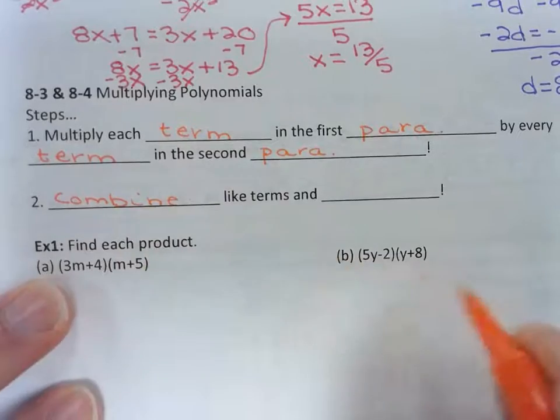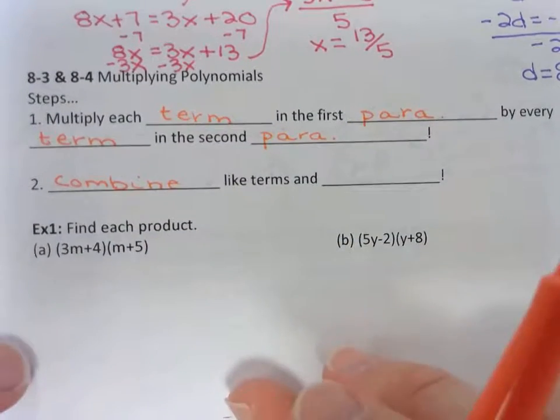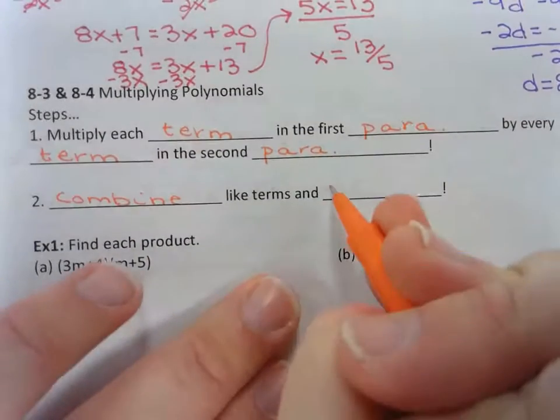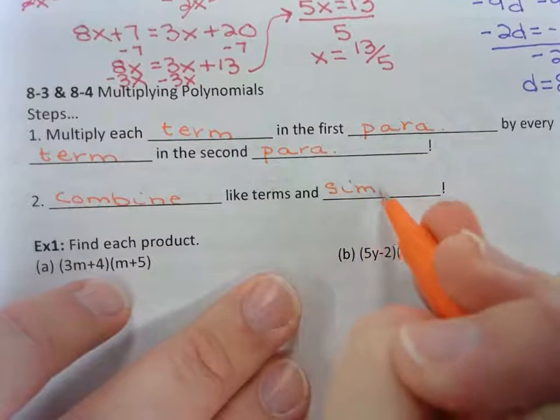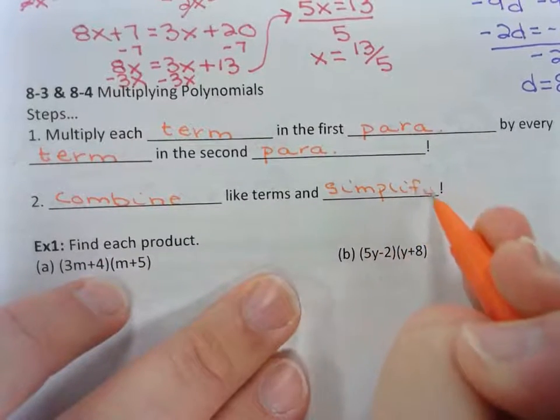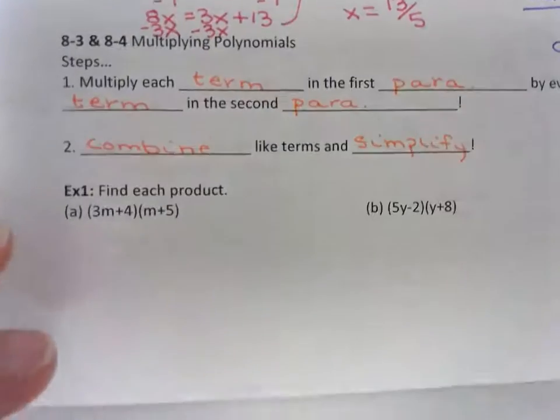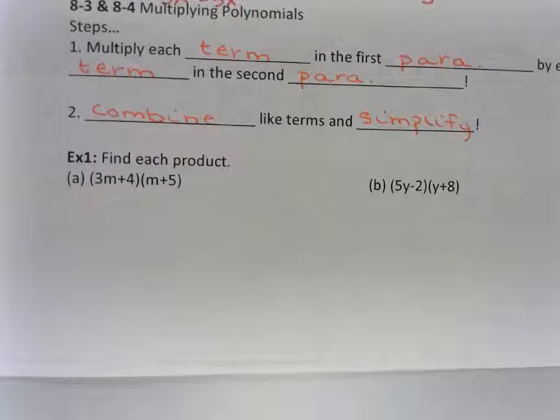If I have x squares, put them together. If I have x cubes, put them together. Combine like terms and simplify. So these are the steps. So it's kind of the same idea as distributing, except you have to do it twice.